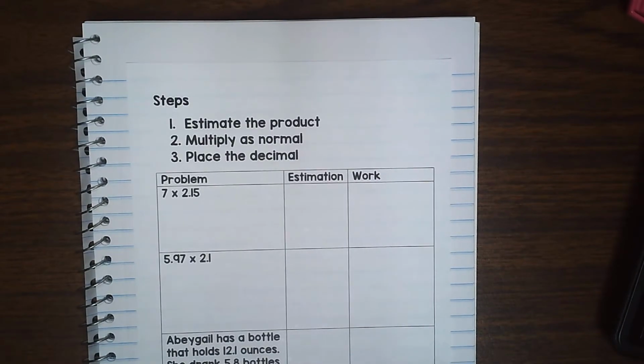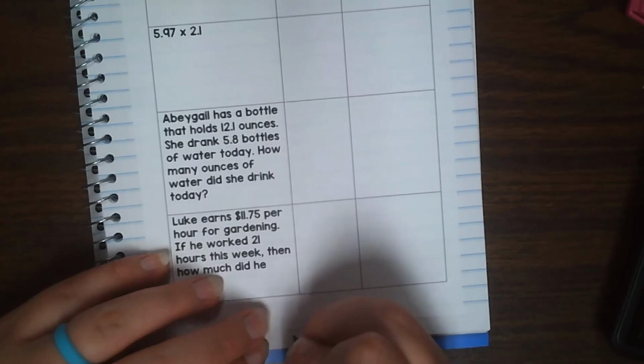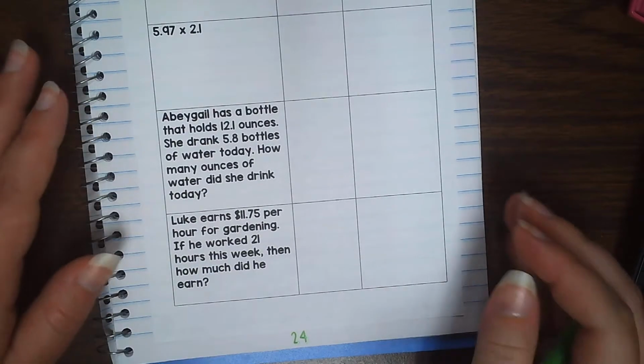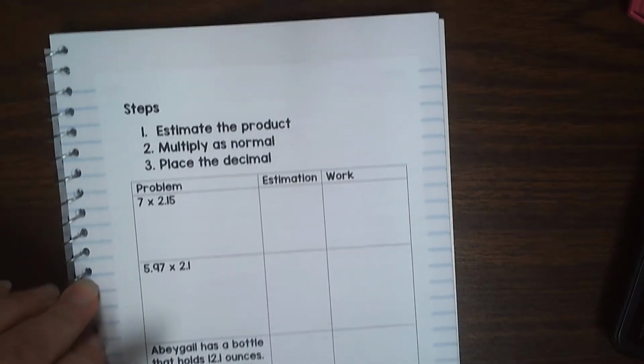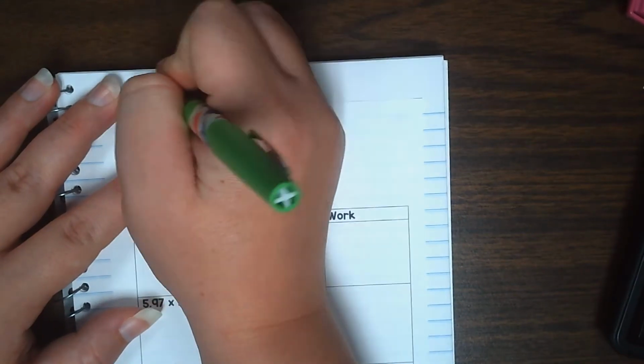Alright, today we're going to be working on multiplying decimals. So this is page 24 in our notebook. And our title is Multiplying Decimals.